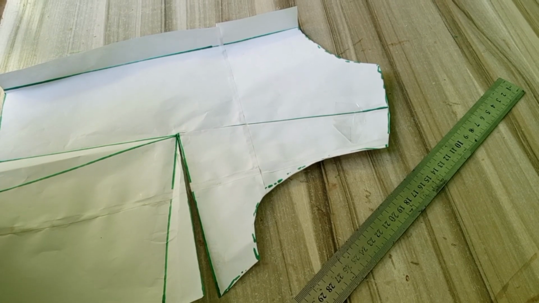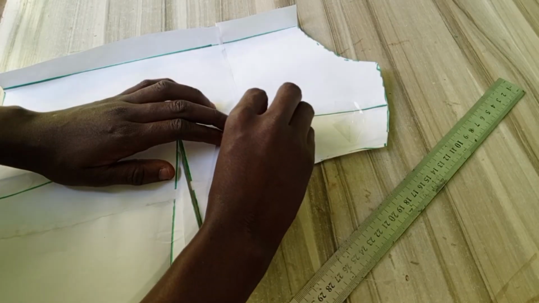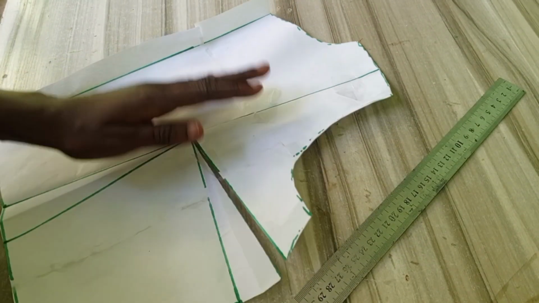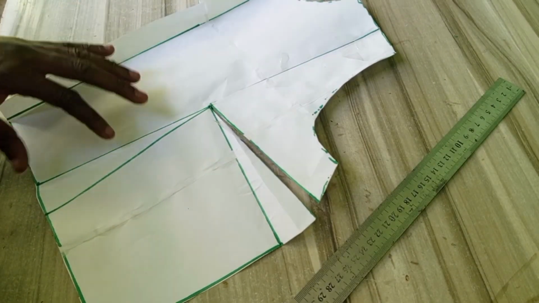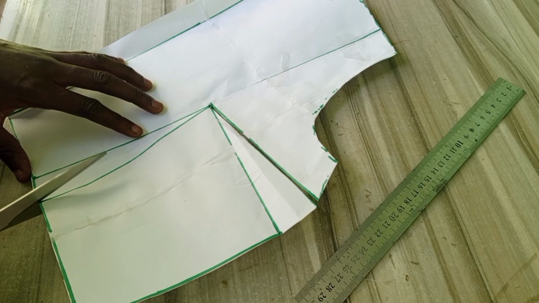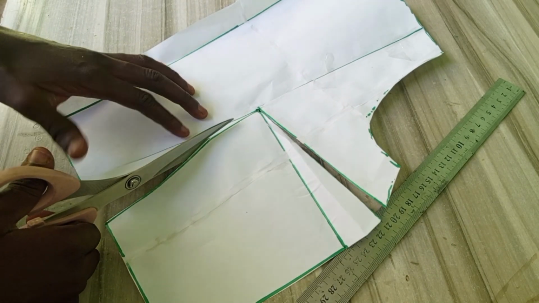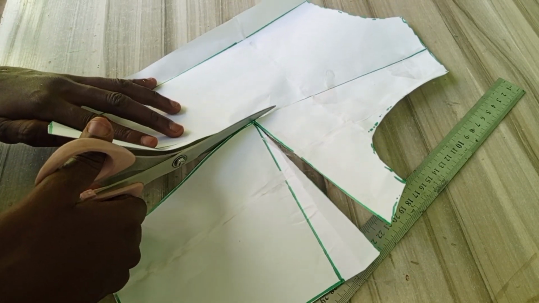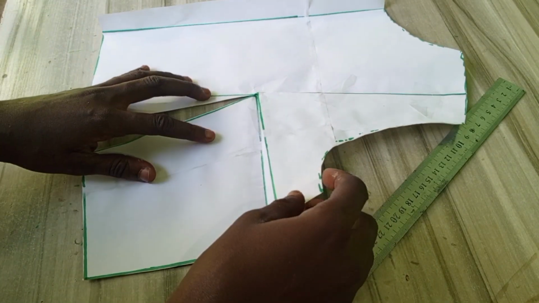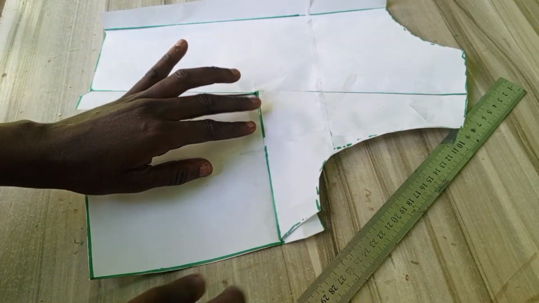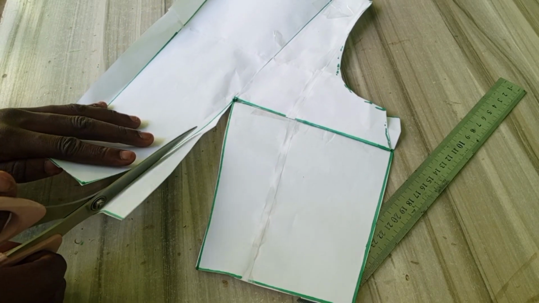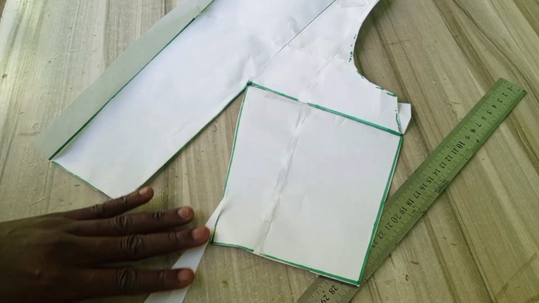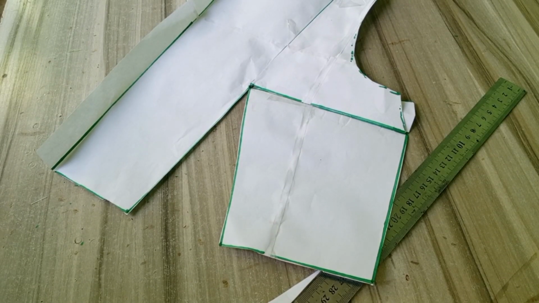And after that, I'll cut the fabric, I'll sew, and I'll wear it on the mannequin so that you can see how it fits. So now what I have is just one single dart.